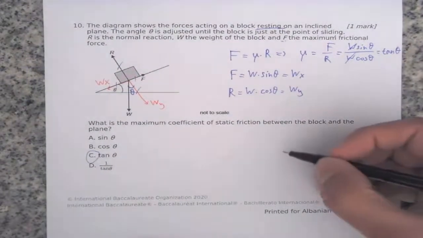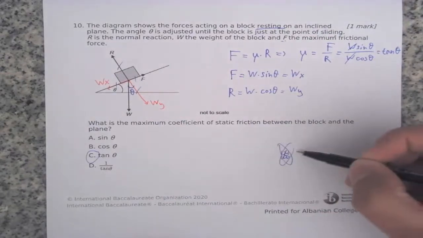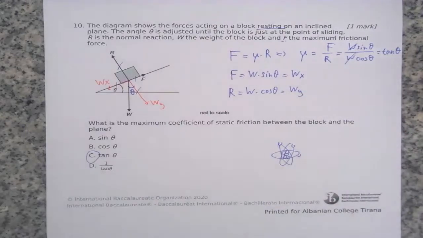And that's all for today, guys. Not a super difficult topic, forces, but still you need a lot of practice in order to be able to solve it easily. So study hard and good luck.